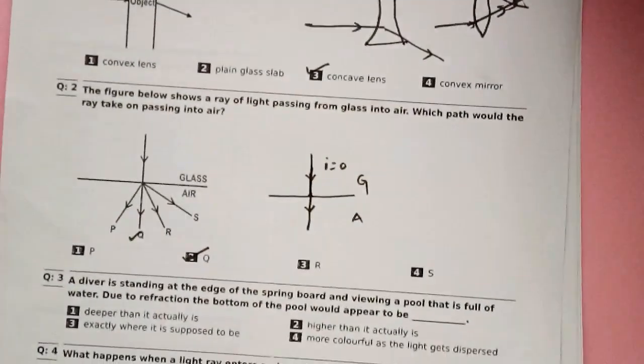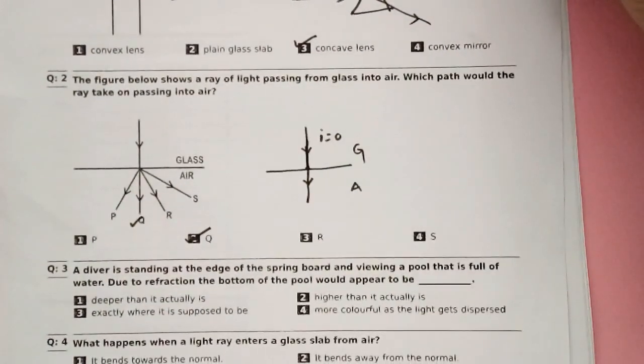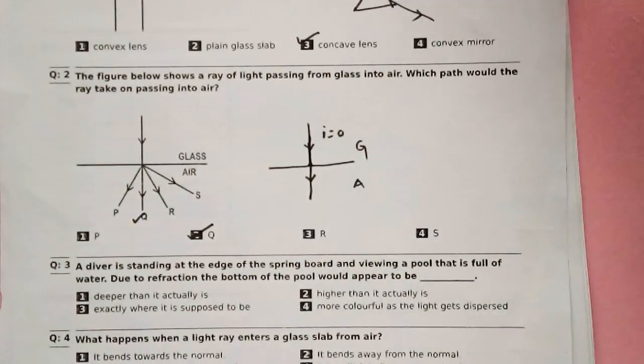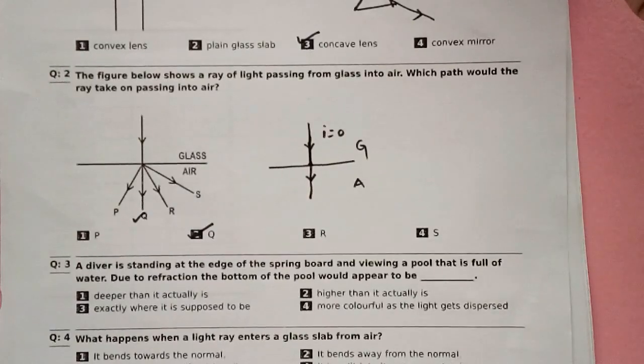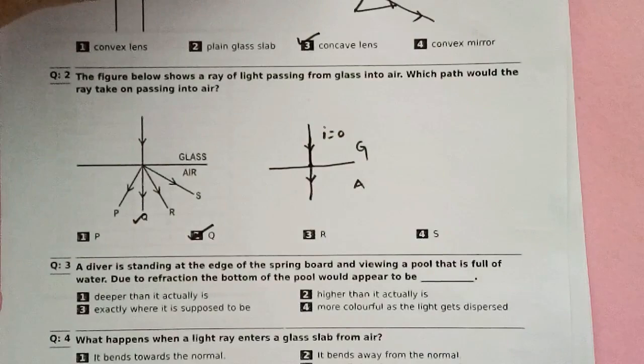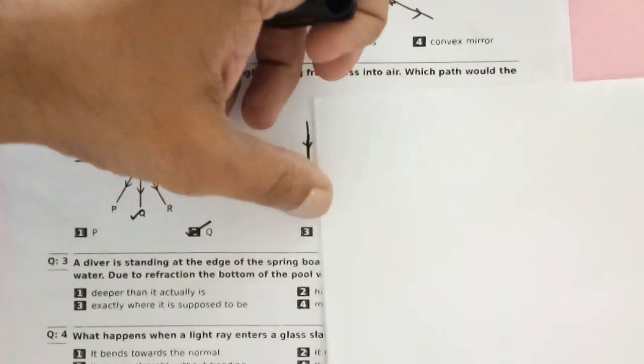A diver is standing at the edge of the spring board and viewing a pool. So when you see anything which is inside a denser medium, the bottom part always appears to be raised, right? And it is due to the fact, let us understand that over here.